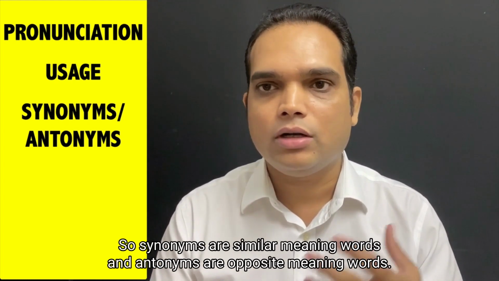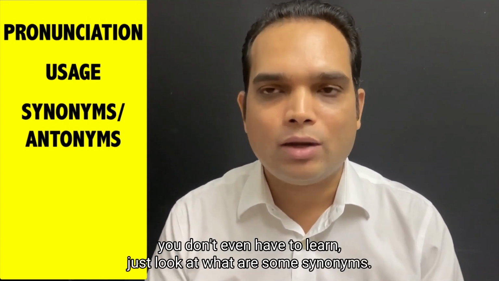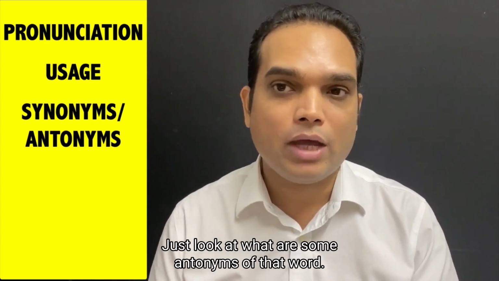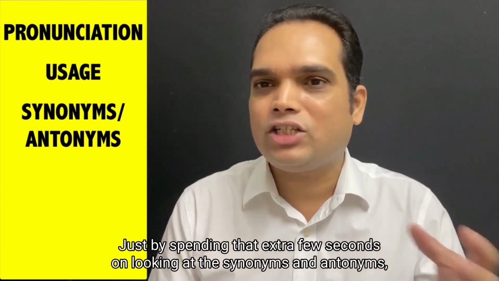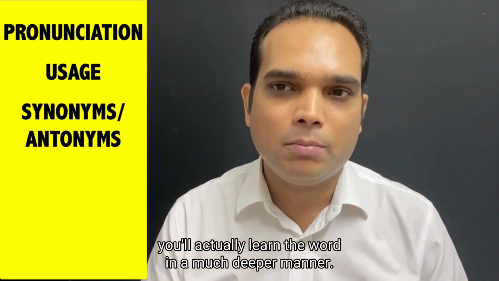So synonyms are similar meaning words and antonyms are opposite meaning words. So you're not even trying to learn them, just look at what are some synonyms, just look at what are some antonyms of that word. Just by spending that extra few seconds on looking at the synonyms and antonyms, you'll actually learn the word in a much deeper manner.